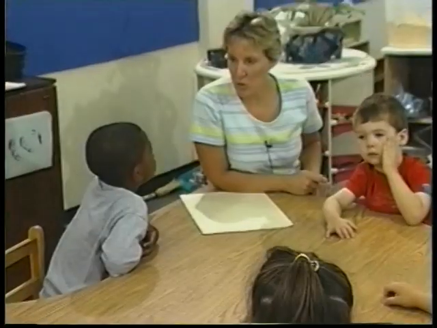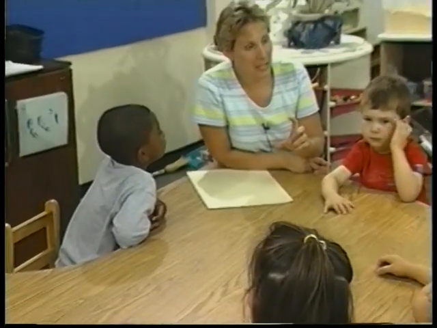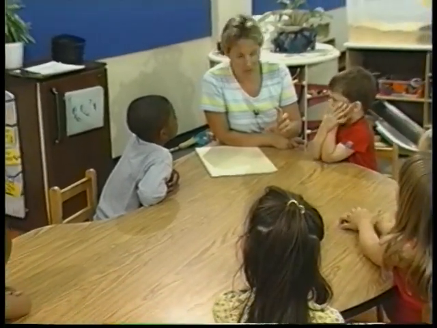The teacher begins small group time with a brief statement to introduce the materials and pique children's interest in the activity.